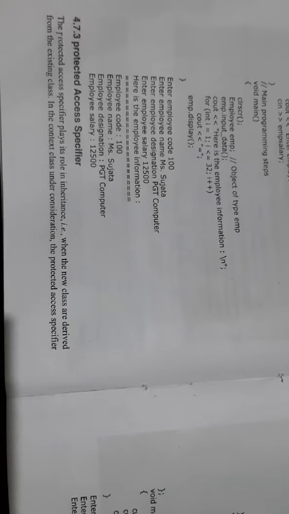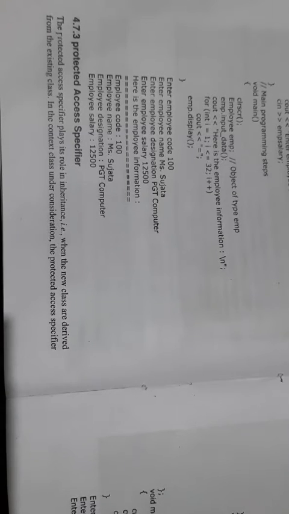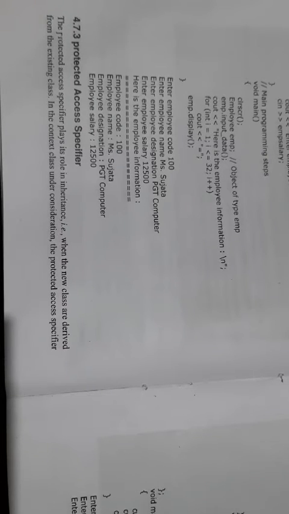Yesterday I told you why we need access specifiers: for data security, data hiding. The concept of data hiding was there, with restrictions on the members of the class. The class defines the members of the object.